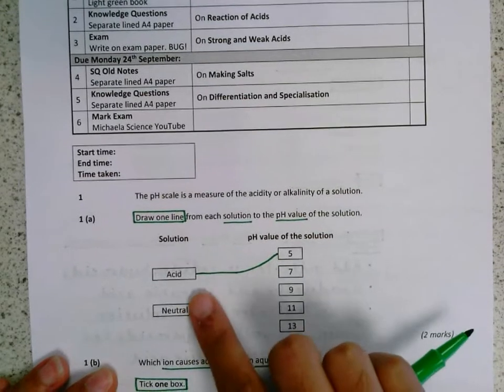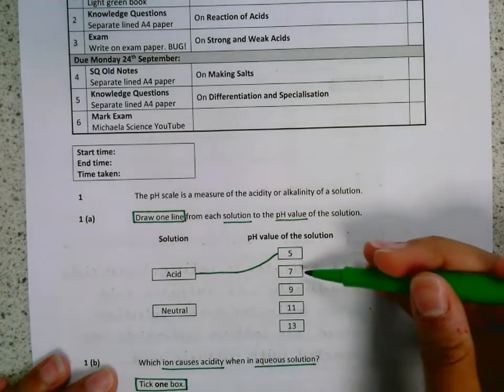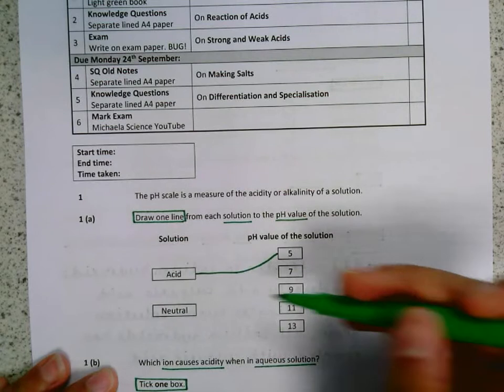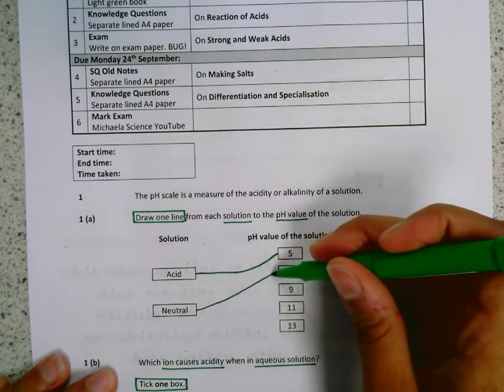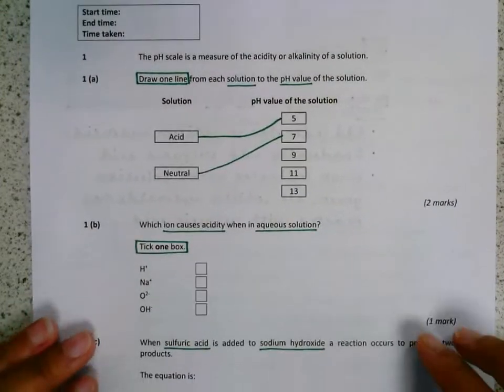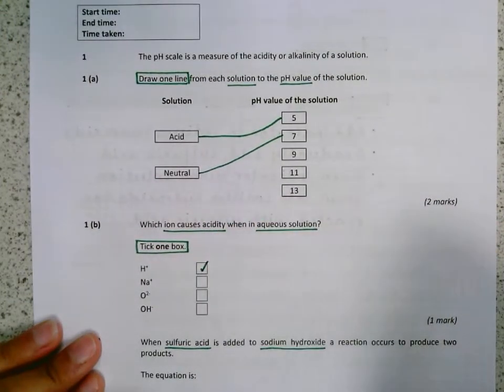So the first one I've done for you, acids have a pH lower than 7, so it can't be 7, so it must be 5. Neutral substances have a pH of exactly 7. You should have all got 2 marks for that. The ion that causes acidity when in the aqueous solution is H+.